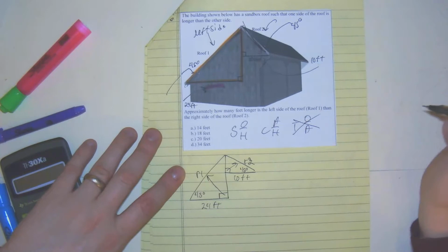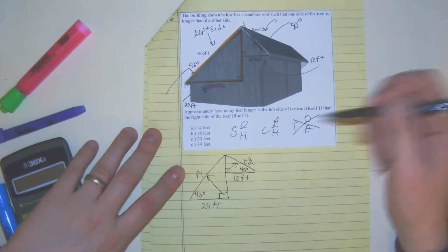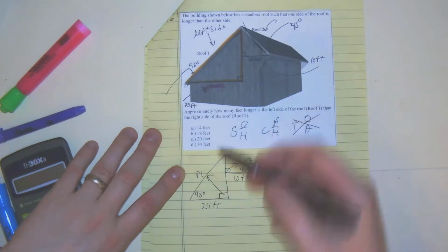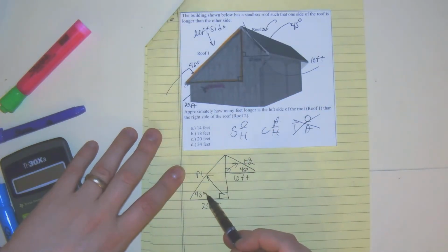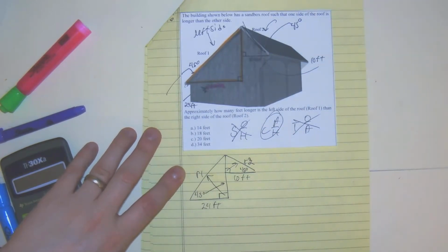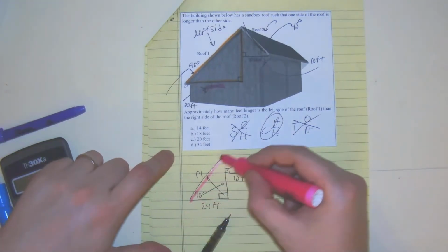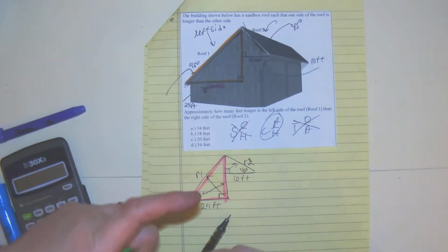That means we don't need tangent. Secondly, I'm going to put my pen on the 45 degrees. Check what I'm given. Well, that right there is 45 degrees opposite. We don't have an opposite. That means we're going to be using cosine. So I'm only going to do it for this triangle, and then I will create a proportion.